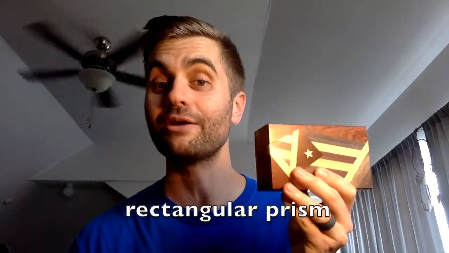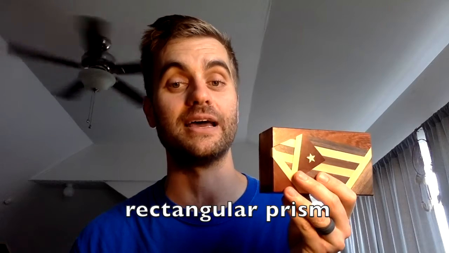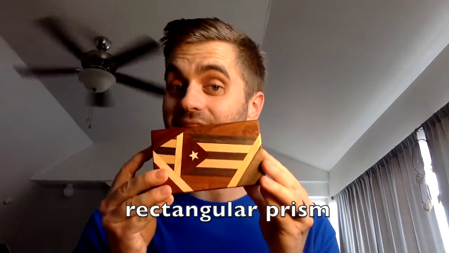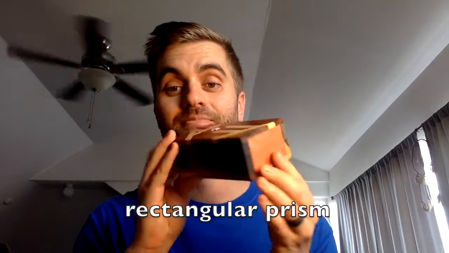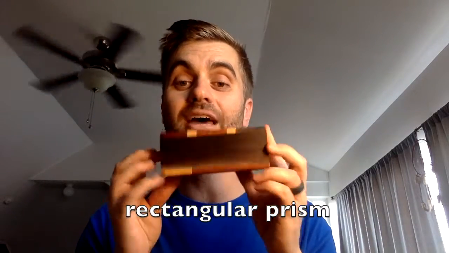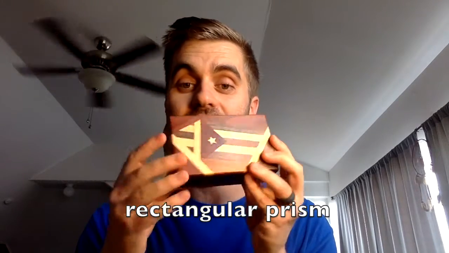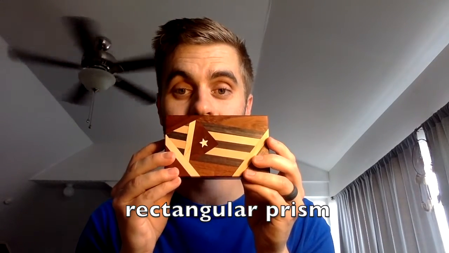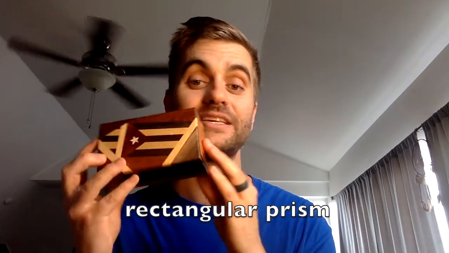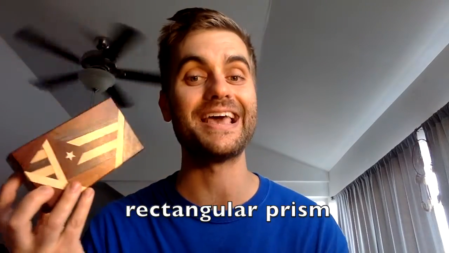Now the first three-dimensional shape I want to introduce you to is a rectangular prism. And to show you what a rectangular prism looks like, I found this box that I got on a trip. A rectangular prism is a box. It has 6 flat sides. So it's flat on all sides, and if you notice, it has corners. This is a rectangular prism.